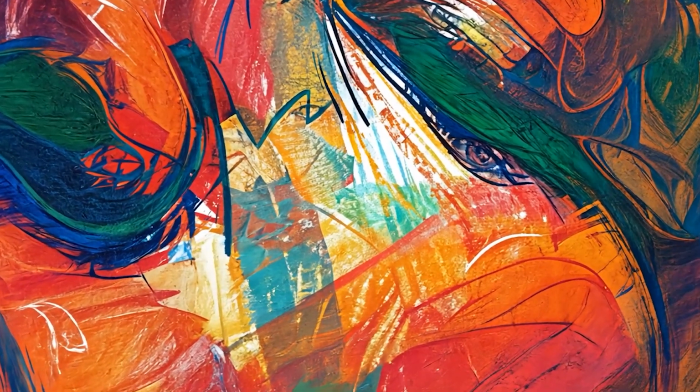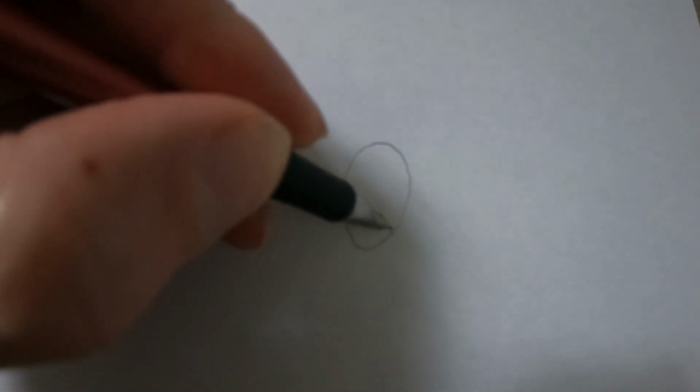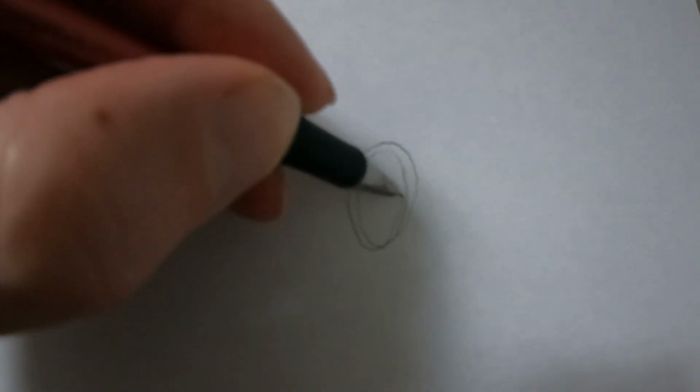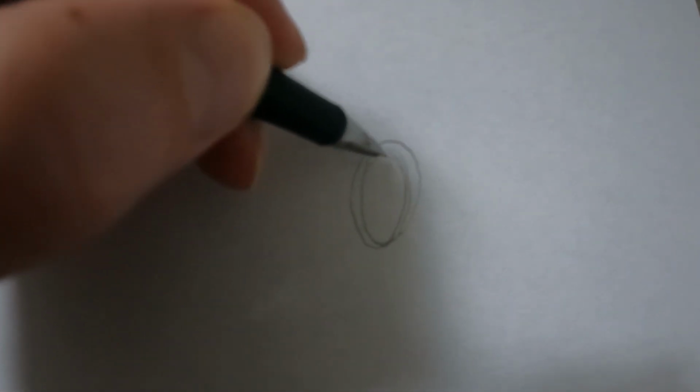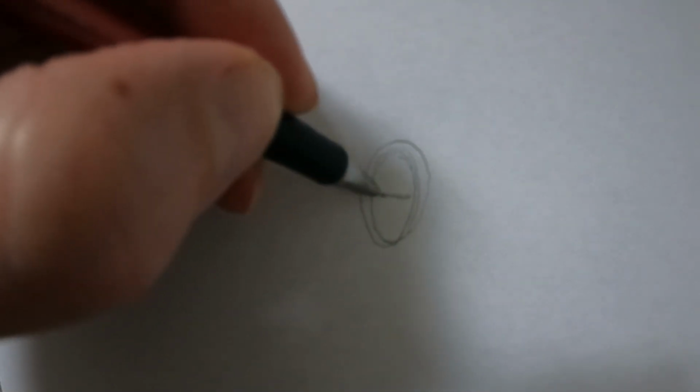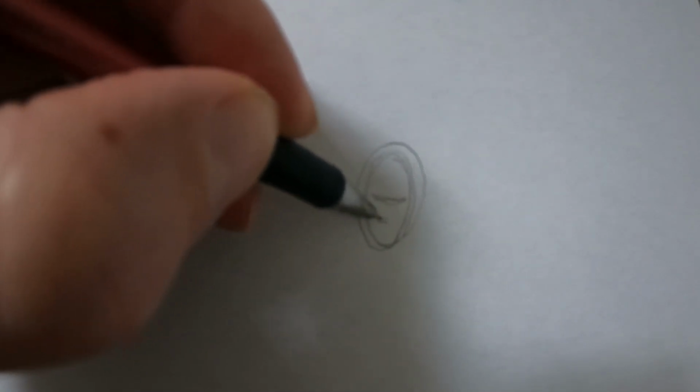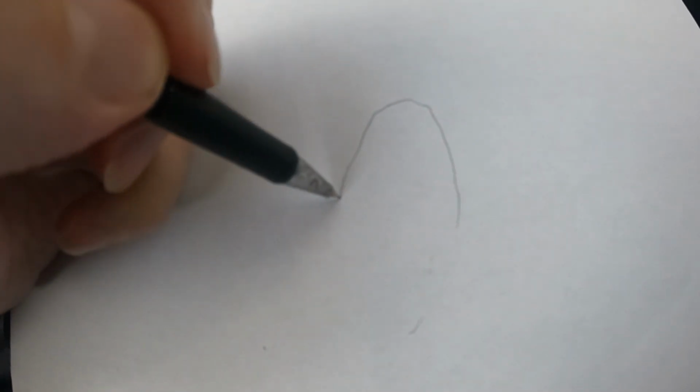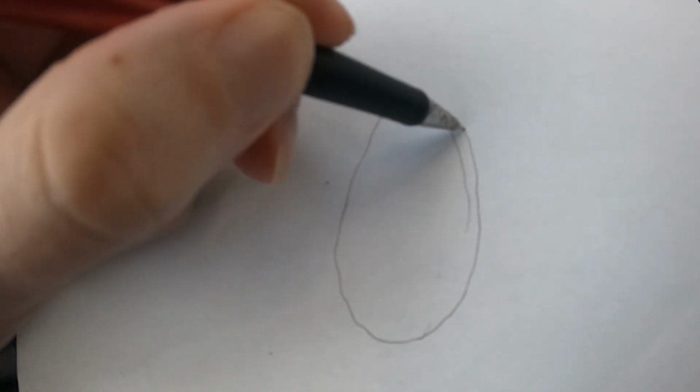Proportions are the foundation of every face. In this lesson, I'll show you how to create a balanced structure using simple guidelines. The head can be simplified into an oval or egg shape with features like the eyes, nose, and mouth represented by circles, triangles, and lines during the initial planning stage.